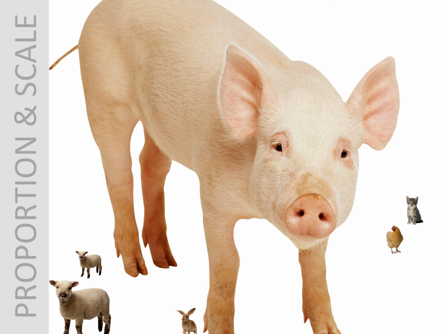Another thing to think about is scale. This is a very important pig, and the reason it's important is because, for the most part, because of its size.